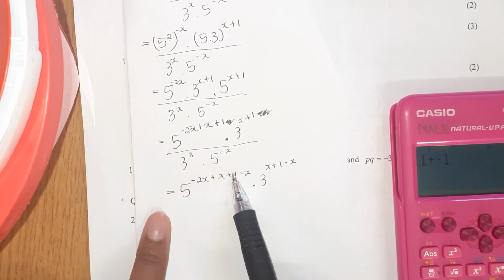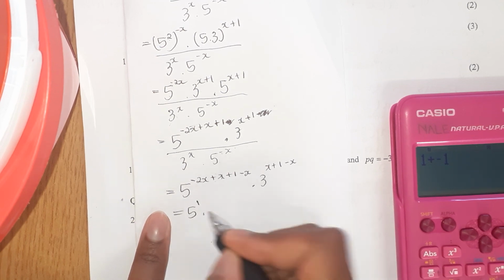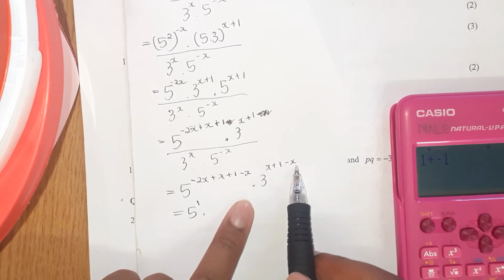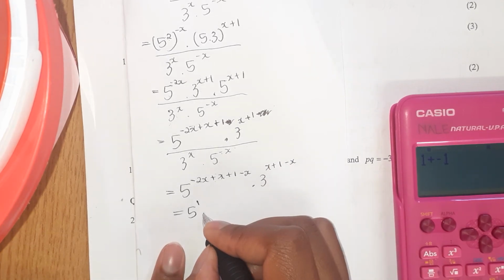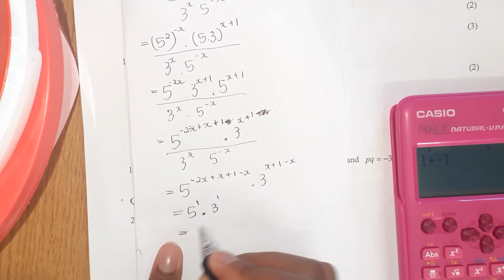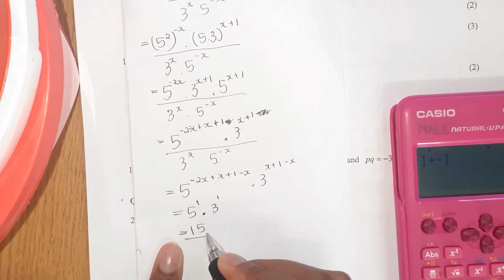So we will be left with this 1. That will be 5 to the power of 1. Then we'll have 3x minus this x, then you will have 3 to the power of 1. So 5 to the power of 1 times 3 to the power of 1, that is 15. And that is your answer.